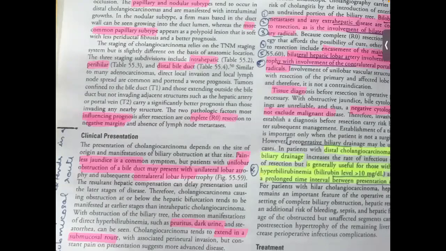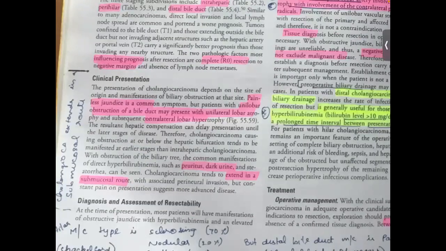So clinical features: painless jaundice is the most common symptom. Unilobar obstruction of the bile duct may present with unilateral lobar atrophy. So that is very important. If there is only unilateral atrophy, it is a resectable lesion. We can go ahead for hepatectomy. But if there is contralateral atrophy, both lobes atrophied, we cannot do resection.